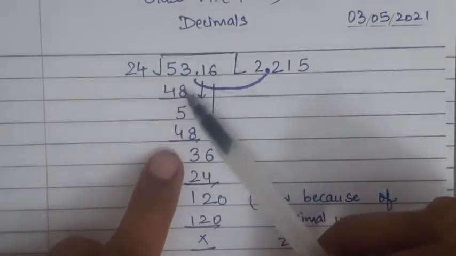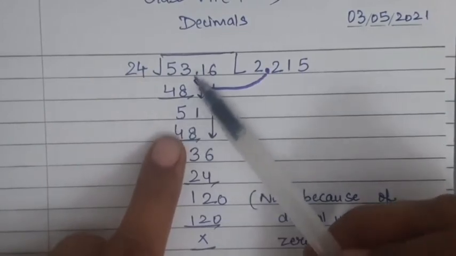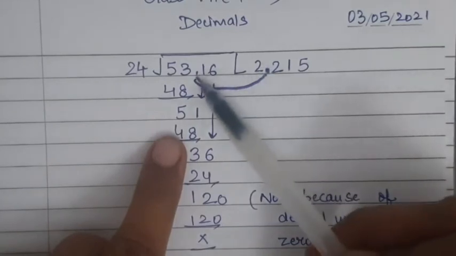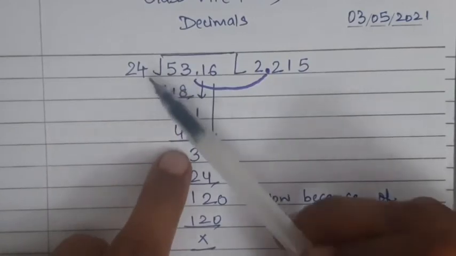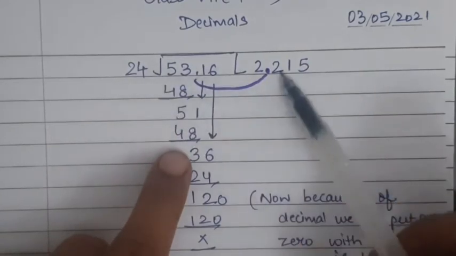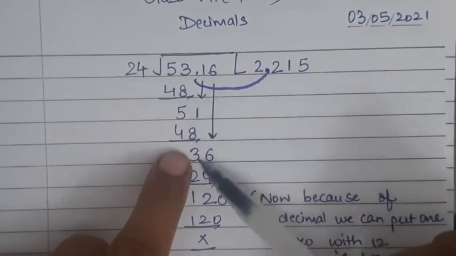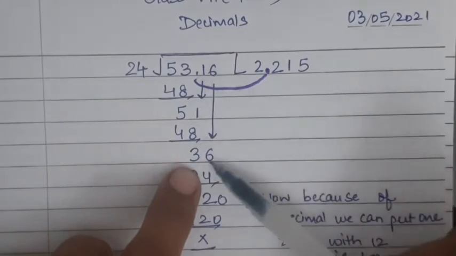Now 13 minus 8 is 5. Now this decimal we will write in the quotient. So now 1 we will write down. We get 51. Now again 24 into 2 is 48. So now again we get 3. Now next digit will come down.